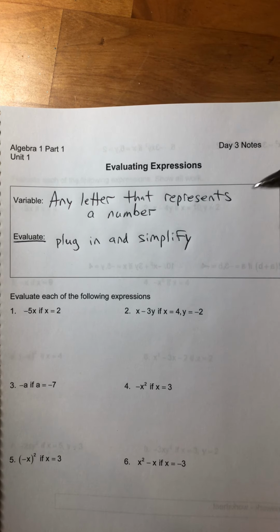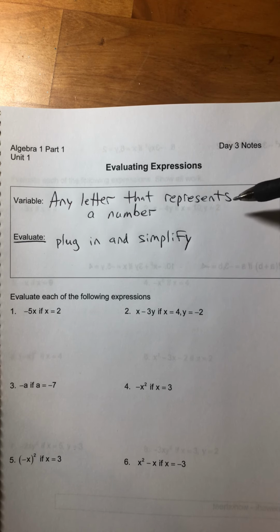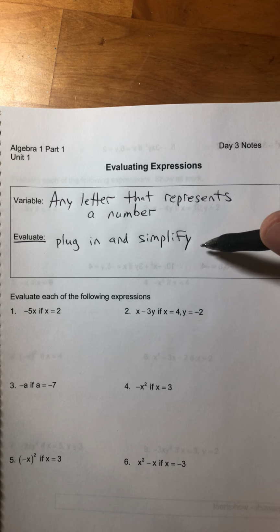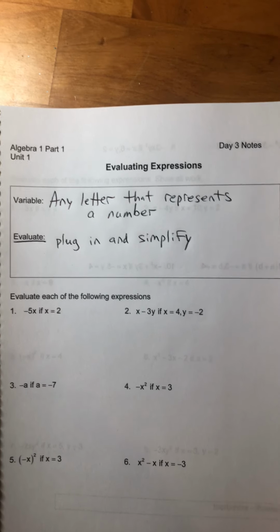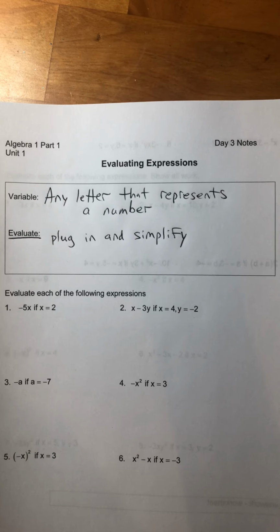A little review first, though. You need to know what a variable is. A variable is any letter that represents a number, right? You're going to see lots of X's, A's, anything in here, right? They're all variables. Pretty much everything in Day 3 is evaluating, though. Evaluate means to plug in and simplify. You've seen it before. It's not too bad, all right? I'll show you a couple examples. Let you guys do some as well.